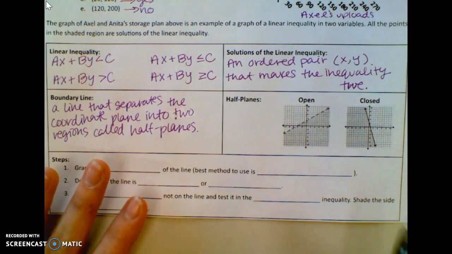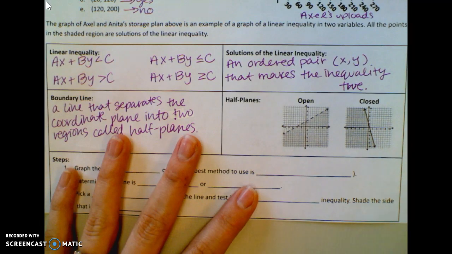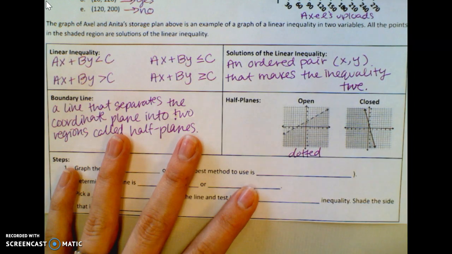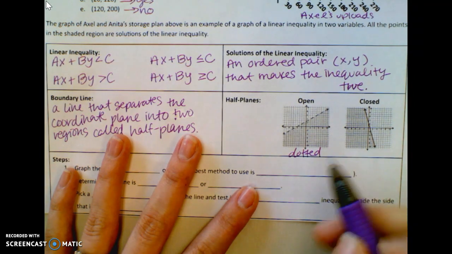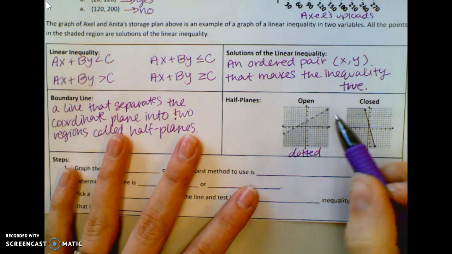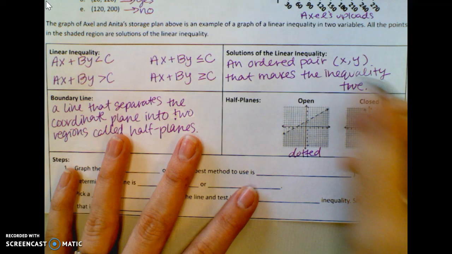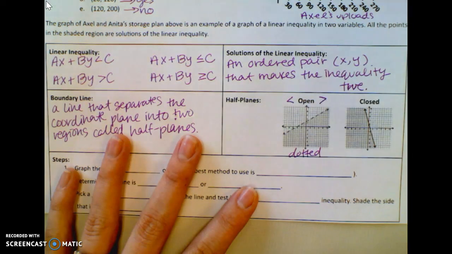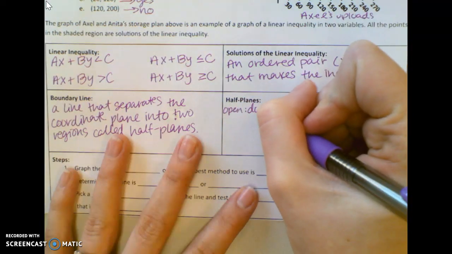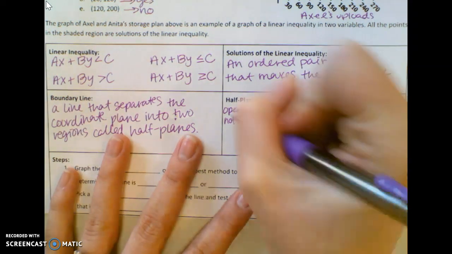And with the half planes, we consider them open sometimes and closed sometimes. So they are going to be open when we have a dotted line. That's a dashed line there. That's kind of like on a graph when we have an open circle, the point is not included. So when we have a dotted line, anything on that line is not included. And that will happen if we have greater than or less than, not equal to. So when it's open, it does not include the line.